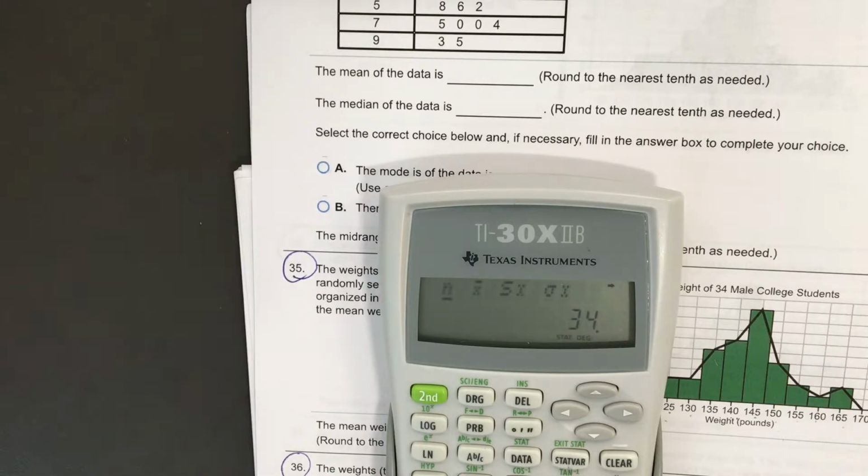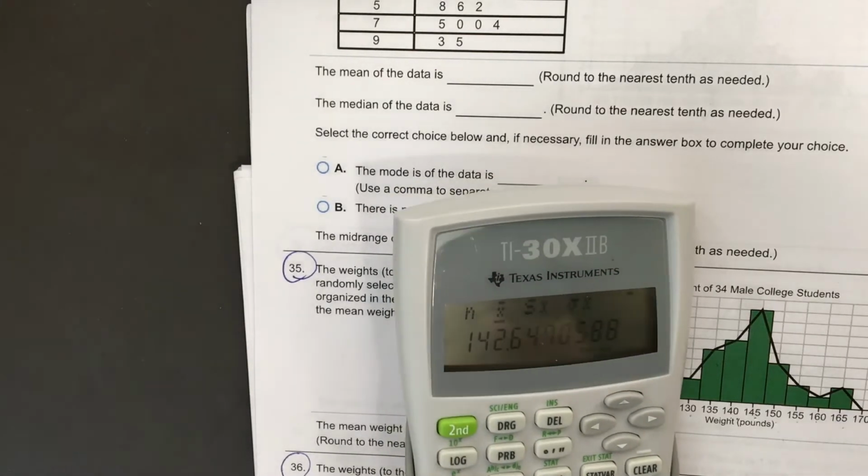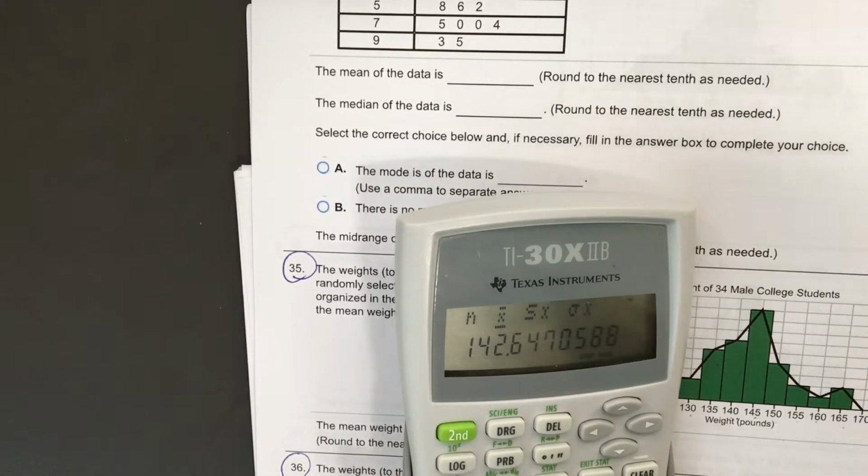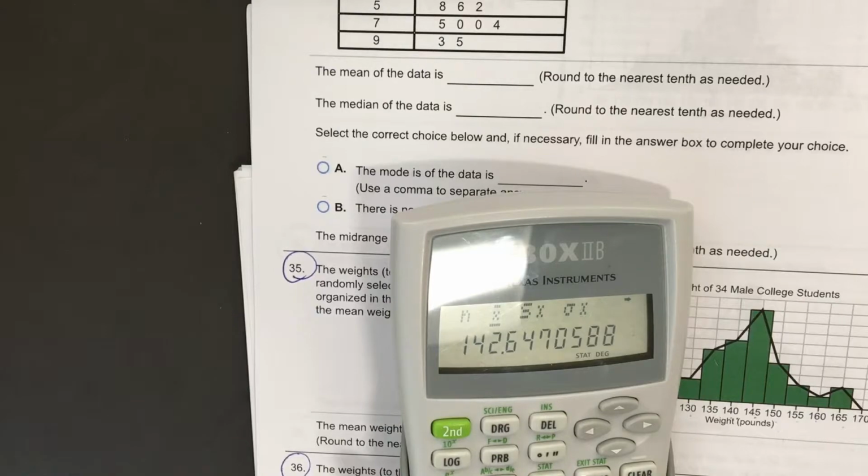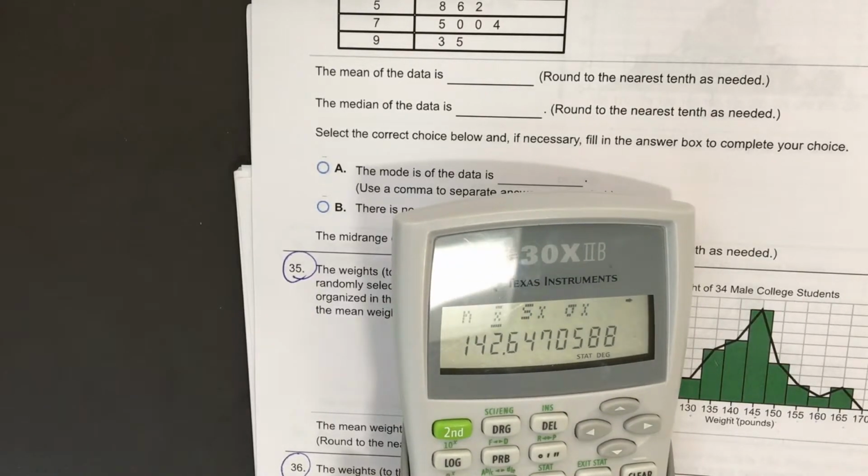The number of data items. If you read the problem, it says 34 male college students. Hit the right arrow, X bar. X bar is 142.6470588. That is the mean.